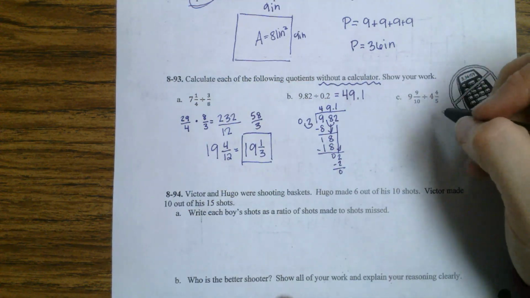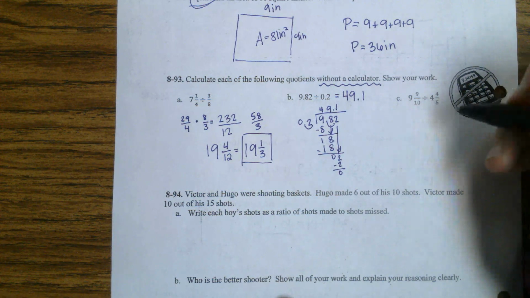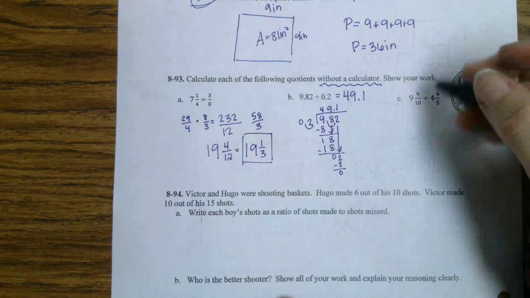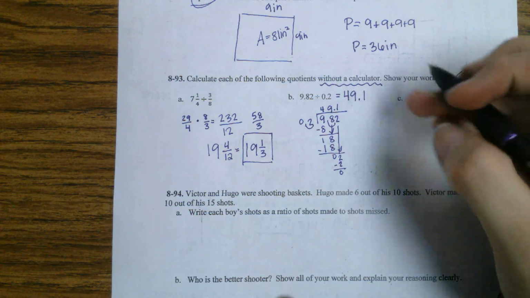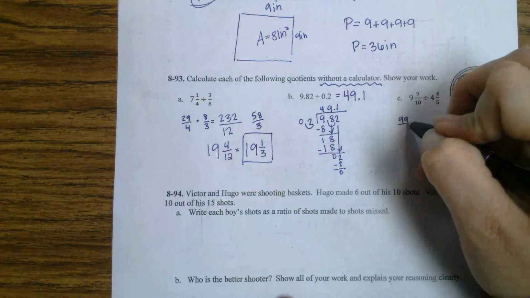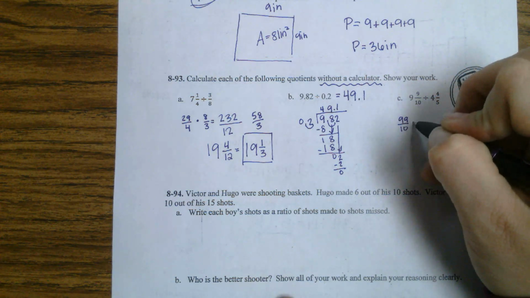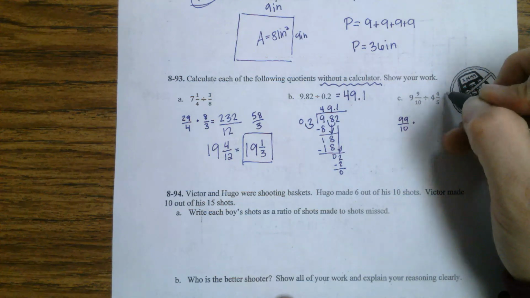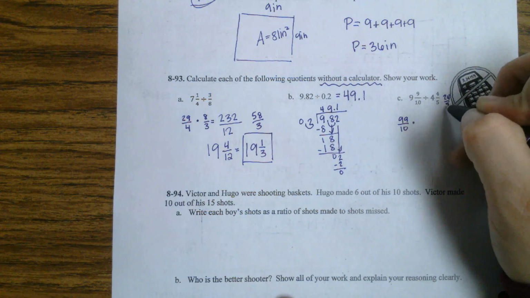Part C. Again, I'm going to be using improper fractions. So 9 times 10 is 90 plus 9 is 99. Keep, change. 4 times 5 is 20 plus 4, so it's 24 fifths.